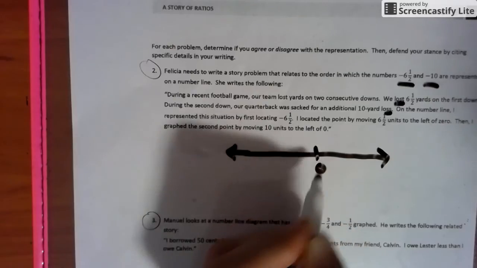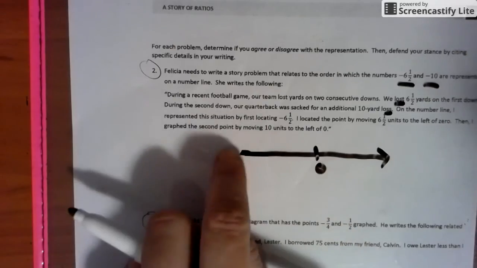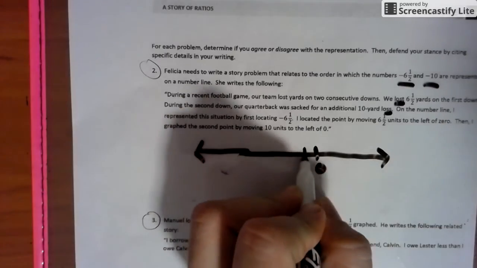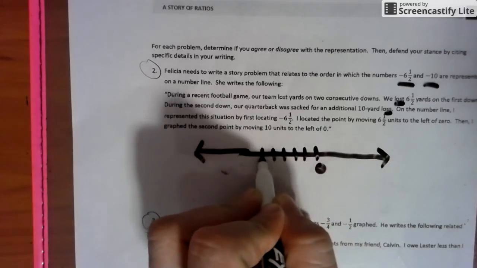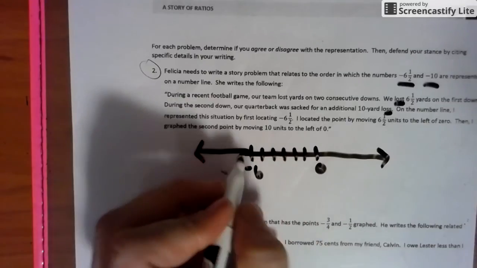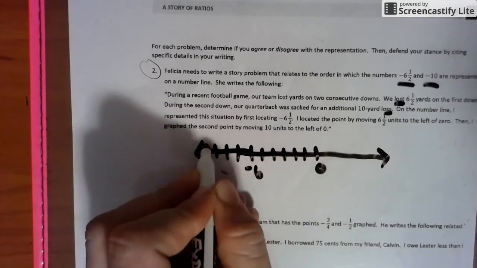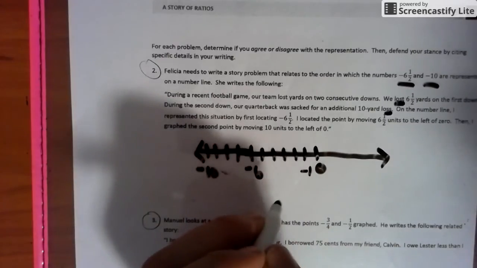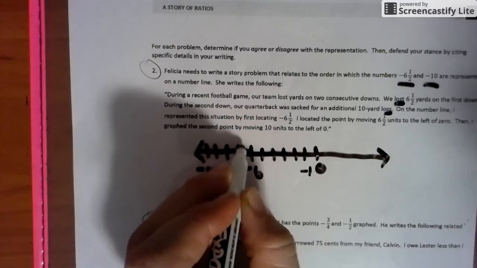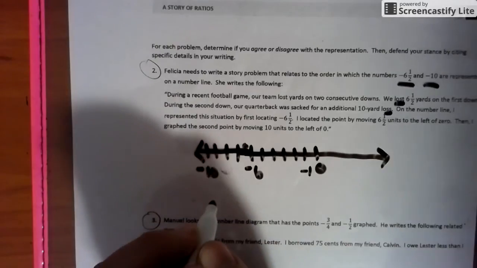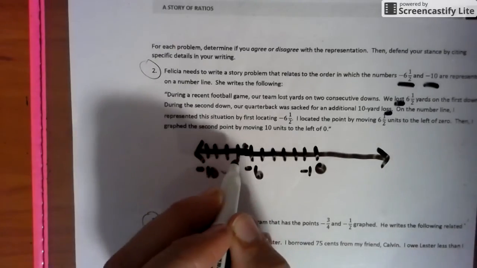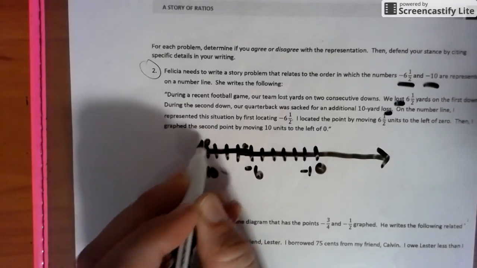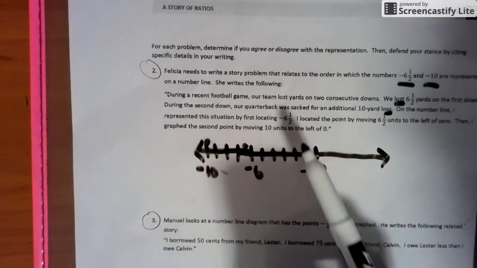Here's our 0. So we're going to have to probably make this a little bigger. Okay. So -1, -2, -3, -4, -5, -6, -7, -8, -9, -10. And we'll just put -1 in there. And -6.5 is somewhere in between there, between the -6 and the -7. And then we have the -10 right there. So let's see if they're right.